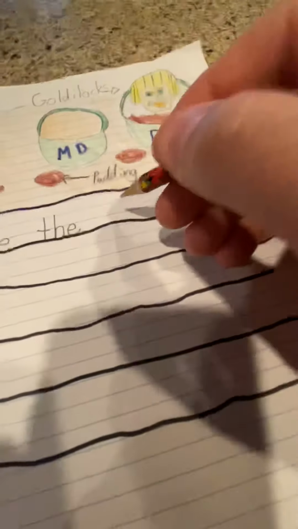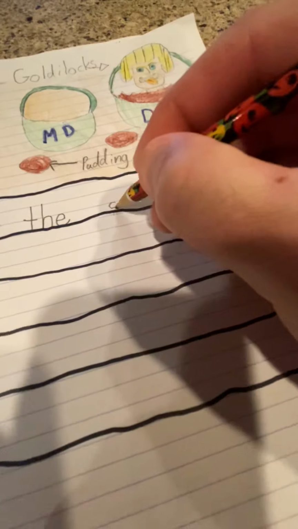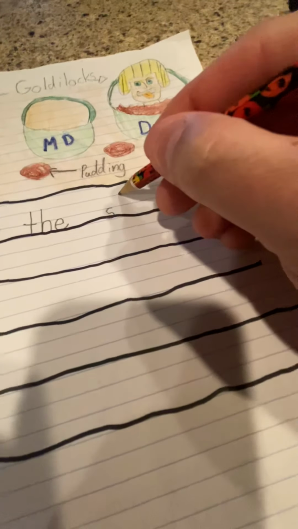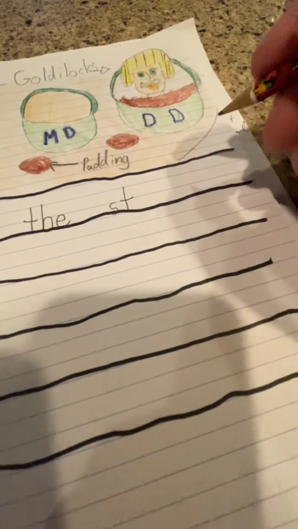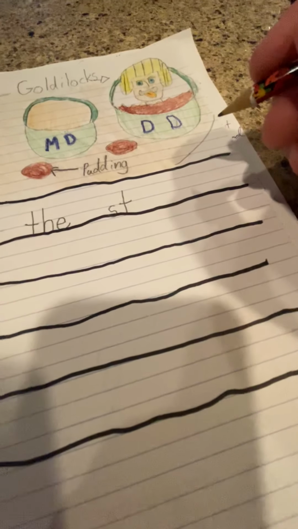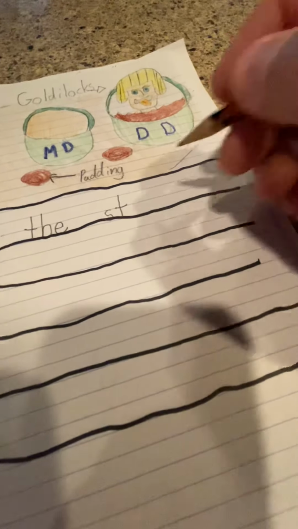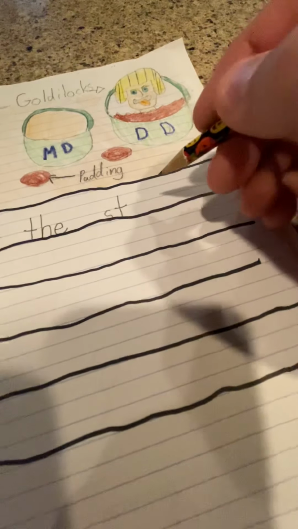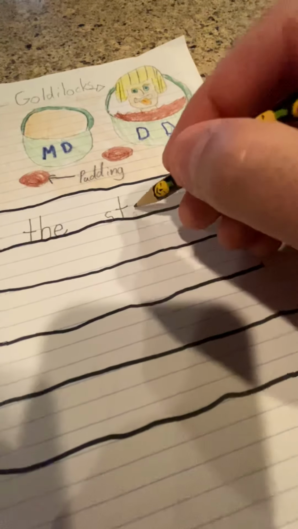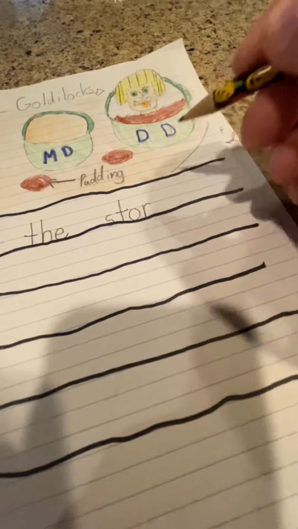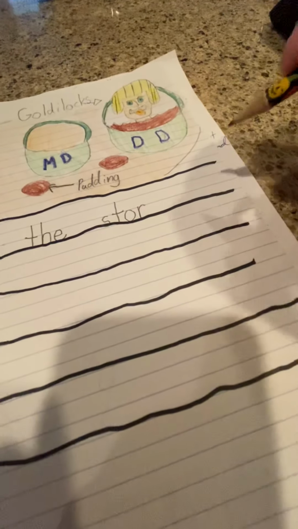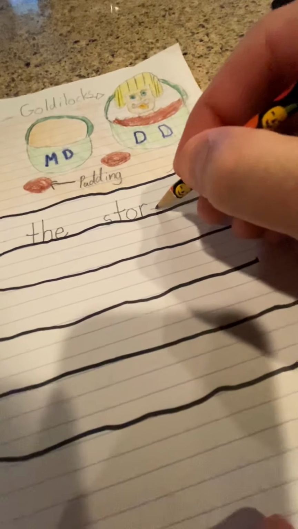Tap it out again. S, T, or. That's a tricky one, boys and girls. I haven't taught you that letter pair yet. That is O-R. But if you ended up with just an R, that would have been okay for sounding it out. St, or, E. Now, I'm going to write the letter E because I know E makes that sound.